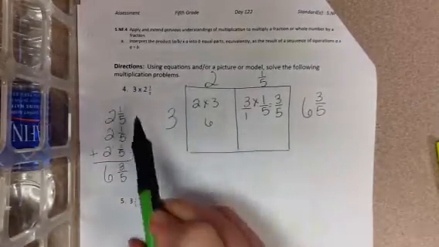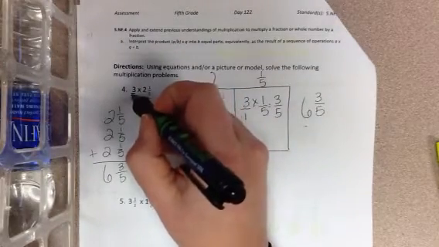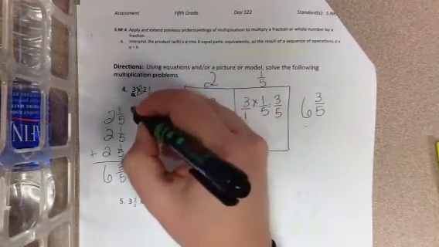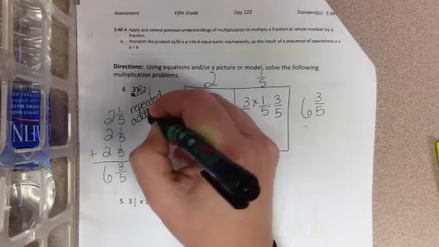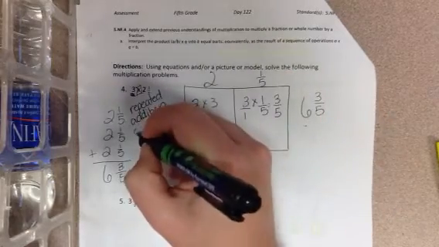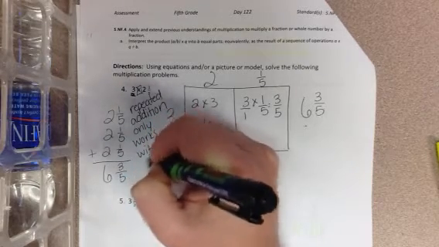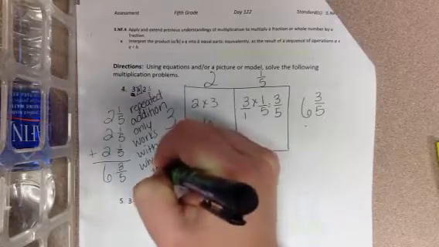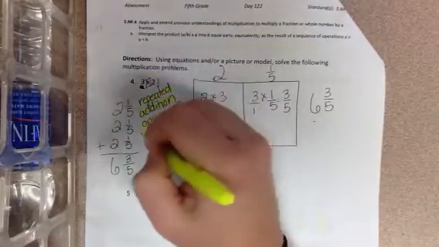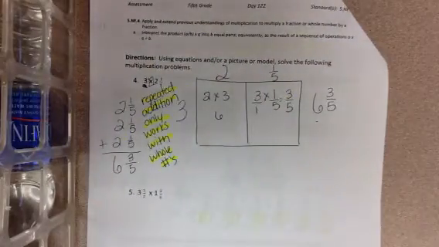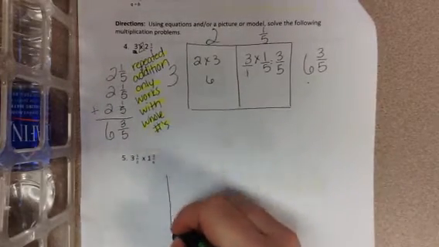So why am I able to do these problems as either multiplication or addition? Because I'm just multiplying by a whole number, so I can do repeated addition. Repeated addition only works with whole numbers. Right? So I'm going to do number 5, and then that's all we're going to do for today. Tomorrow you are responsible for the next questions.